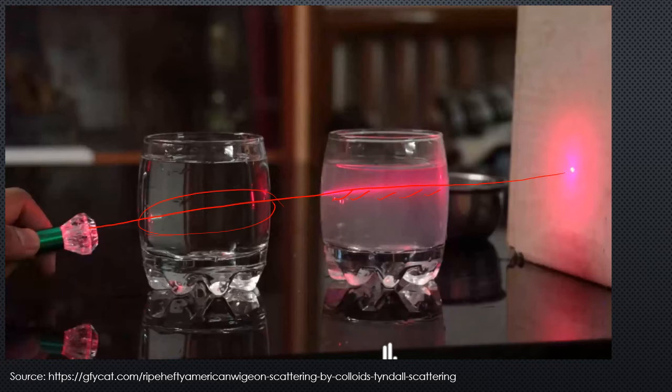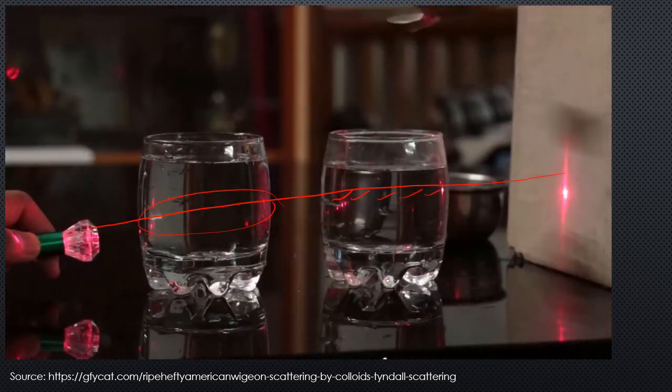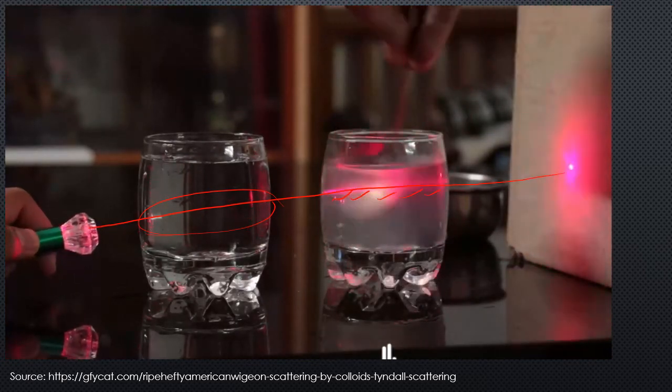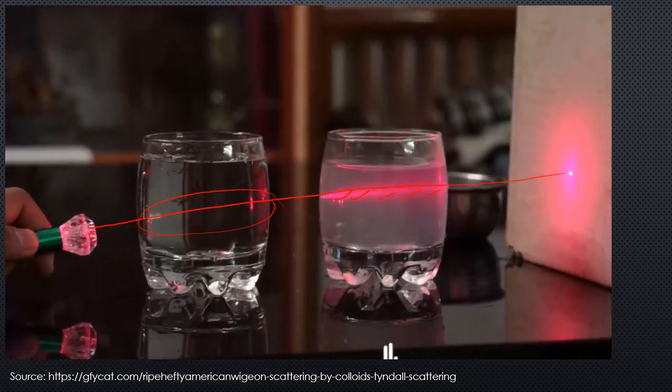What is a Tyndall effect? It is a scattering of the light by the particles of your solution. Now, what amount of light will be scattered, and what color of the scattered light will be, depends on some factors.